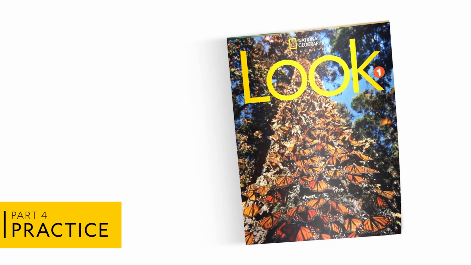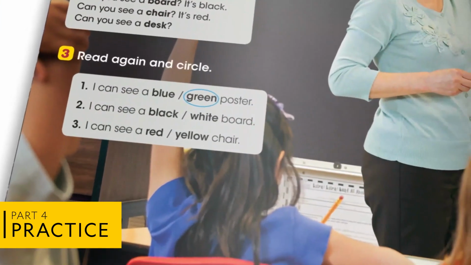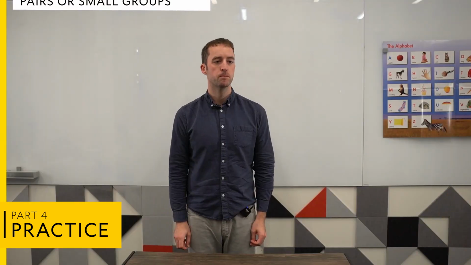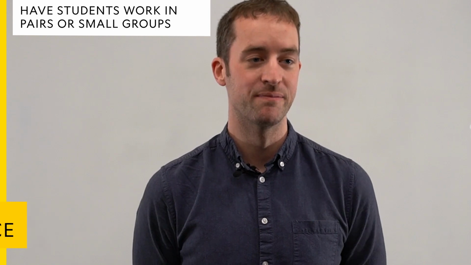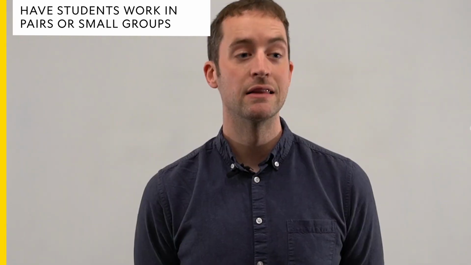Have individuals or small groups complete and share the student's book activity. As students complete the activity, monitor their progress. Take note of who may need an extra challenge and who may need extra support.